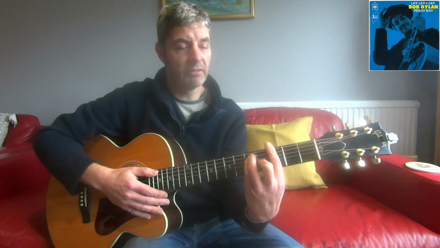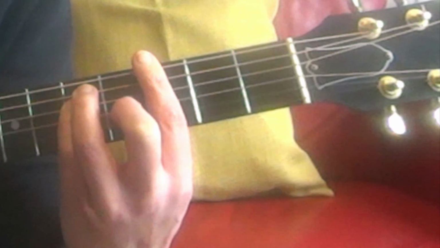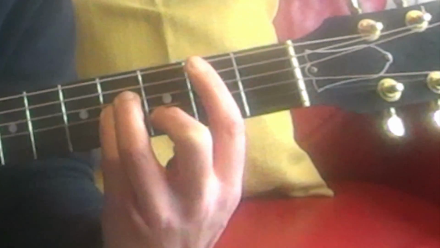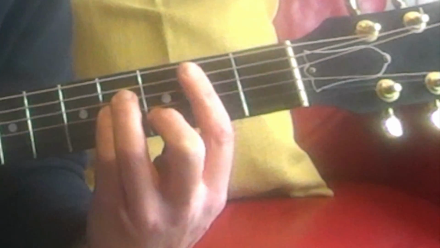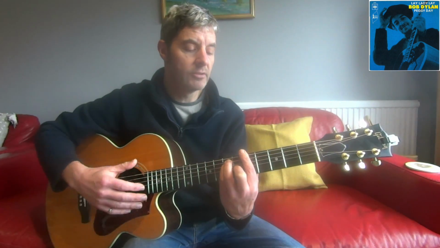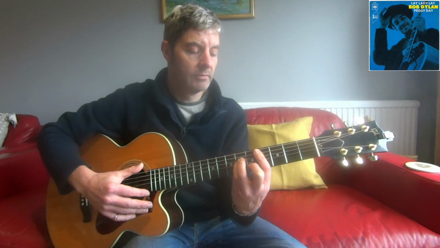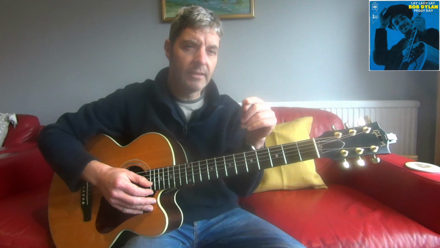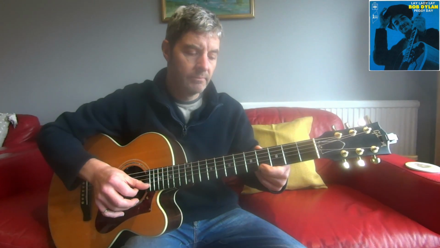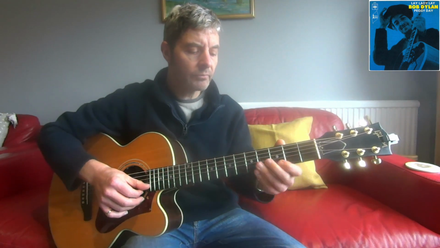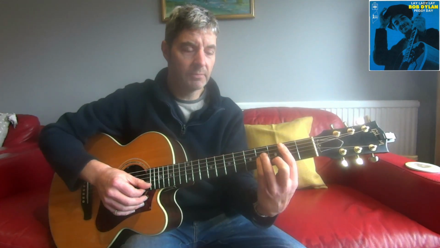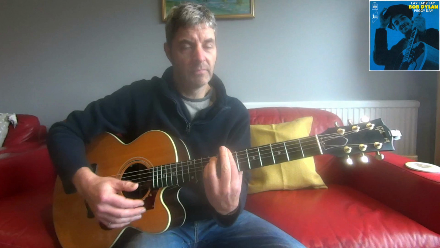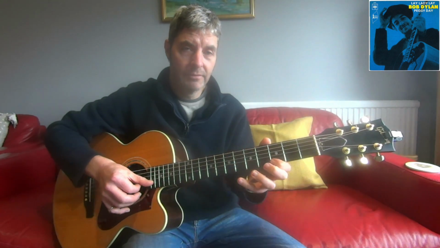The G is barring 3rd fret, 3, 5, 5, 4, 3, 3. The B minor is barring across 5 strings at 2nd fret, nothing on that string, and then 2, 4, 4, 3, 2. 2 beats on each. And you've got this nice descending movement on the top string. That's why we want to play them in those specific places, rather than something like that, which has a different sound.